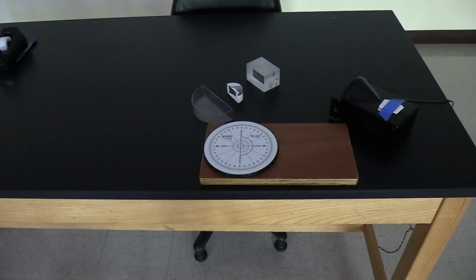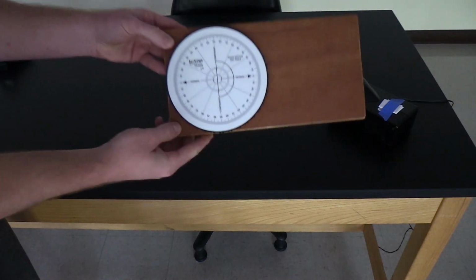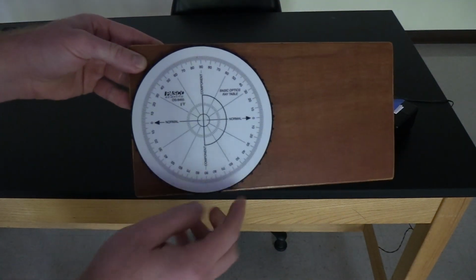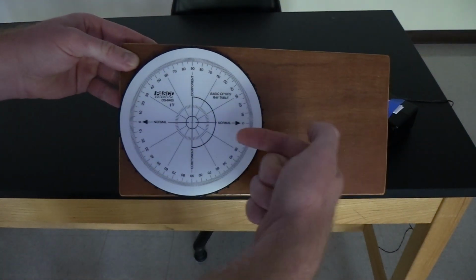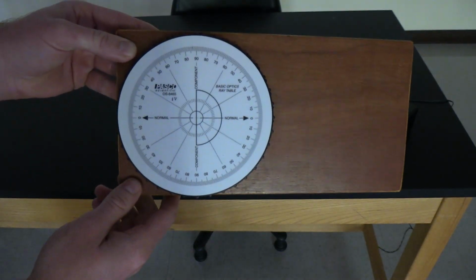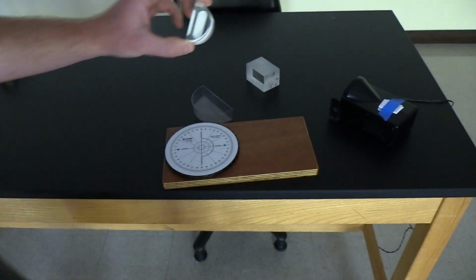Here's our setup for investigating Snell's law in the lab. We have this protractor table that's all labeled for you with the incoming ray and the exiting ray and an outline for the piece of plastic we're going to use. This is that piece of plastic.